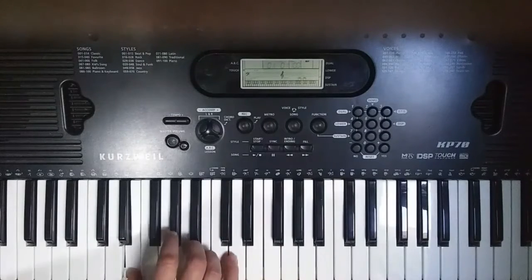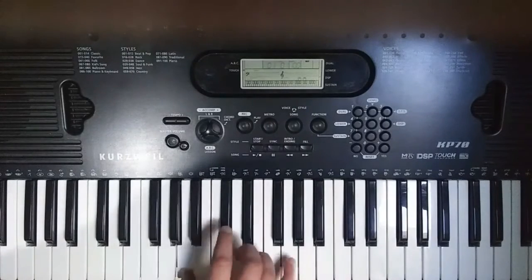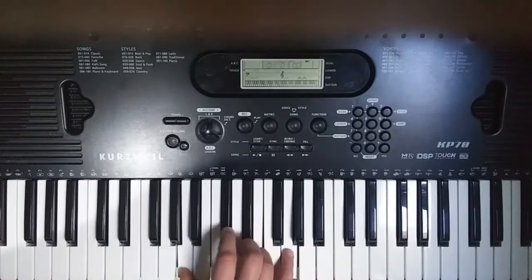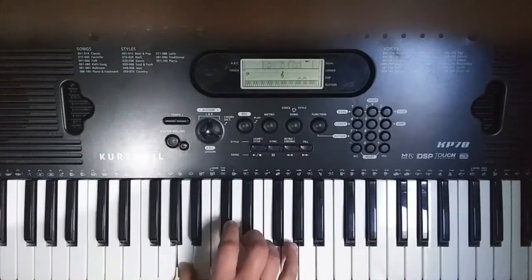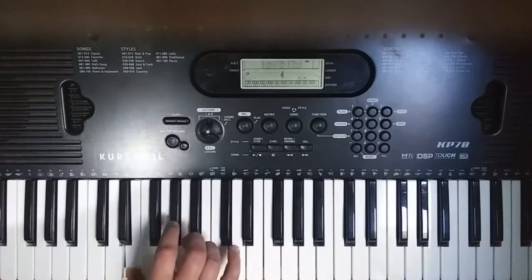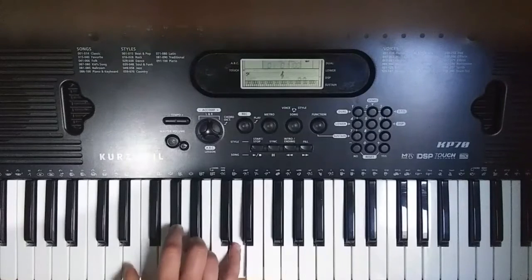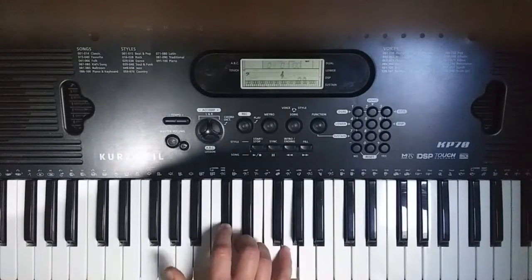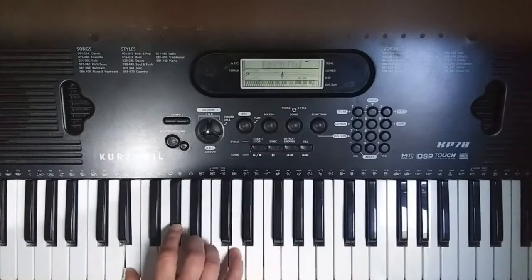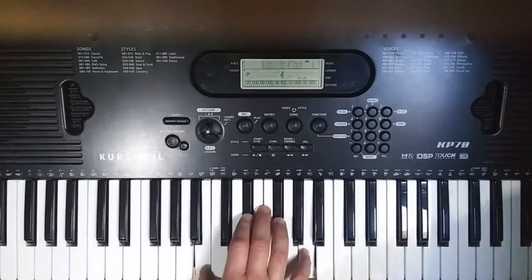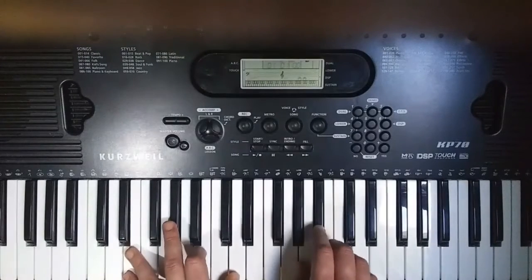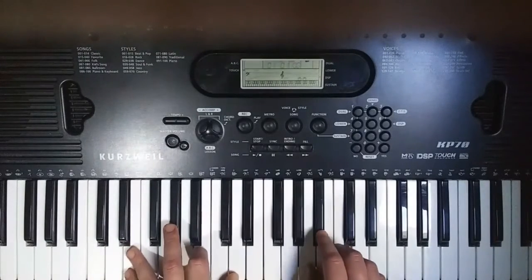So it's 1, 2, 3, 4, repeated through the twelve bars. Okay? So just let me try to do a solo so that you get this finally forever, right?